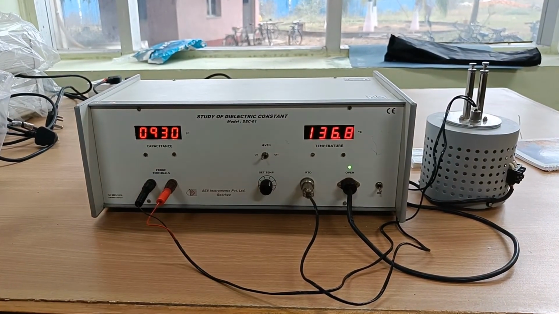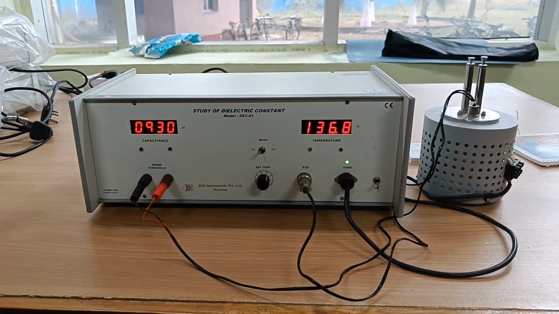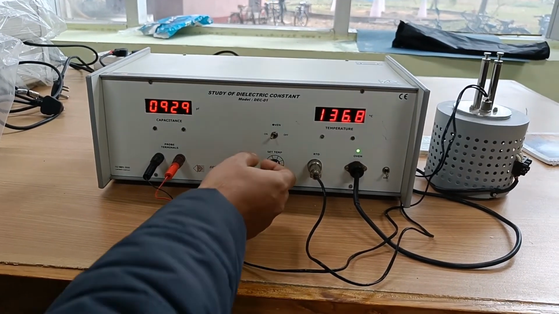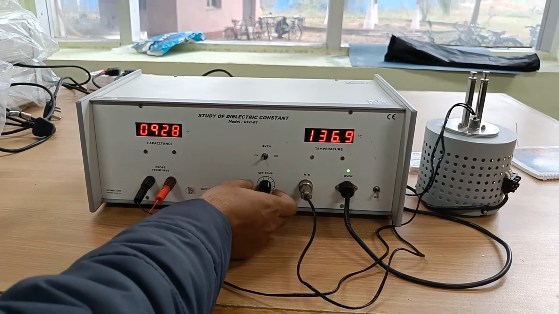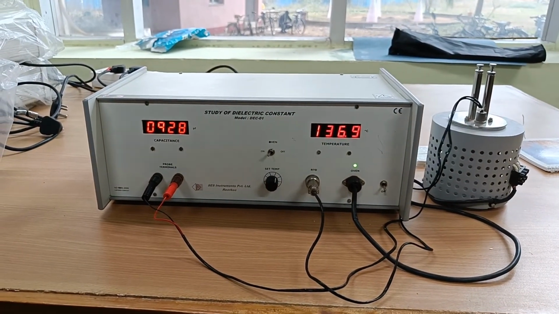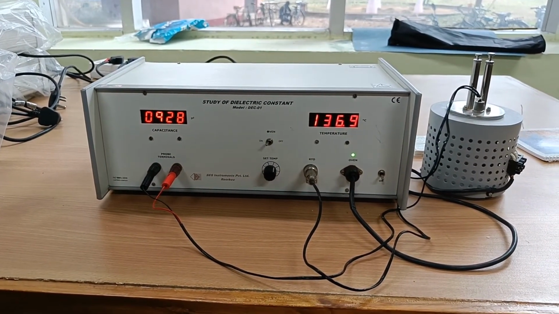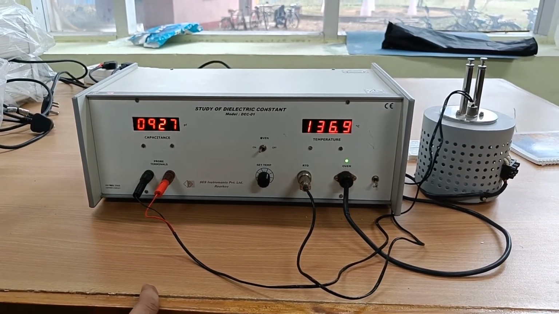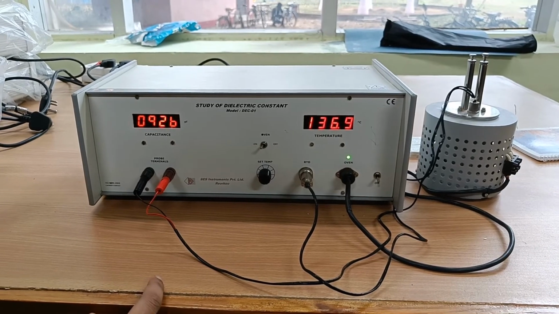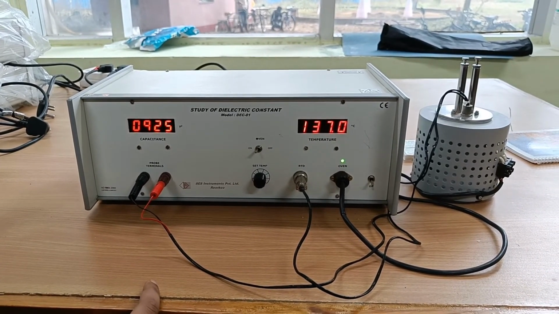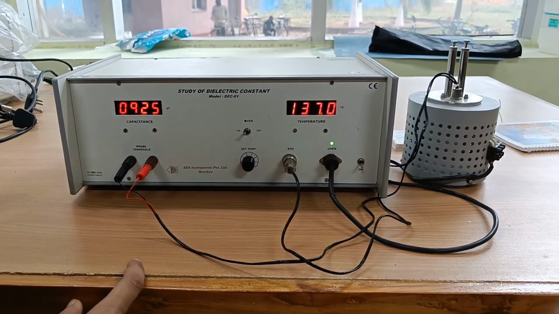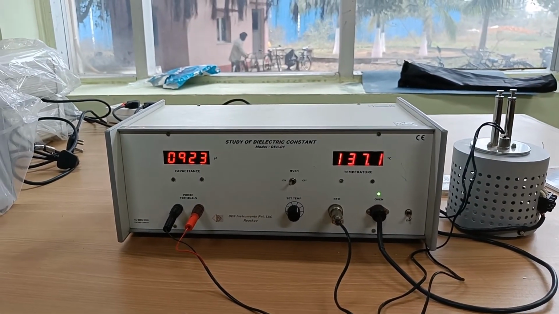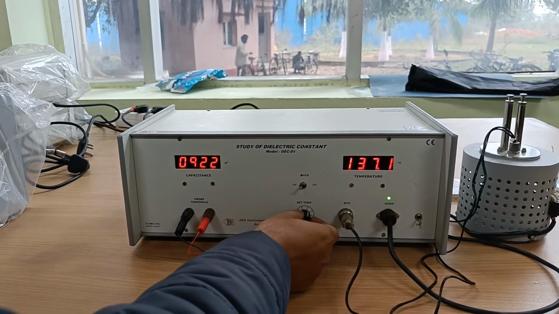So above the Curie temperature the value is now 929 at 136.9 degrees centigrade. Around the Curie temperature range, we have to take readings at an interval of 0.1 degree centigrade to find out the Curie temperature very accurately.